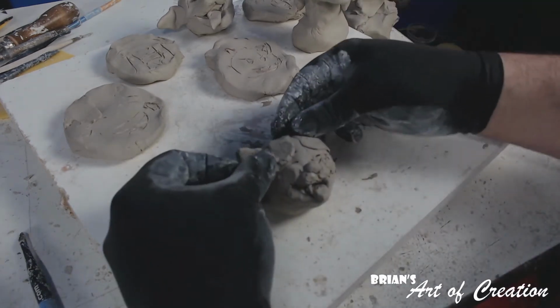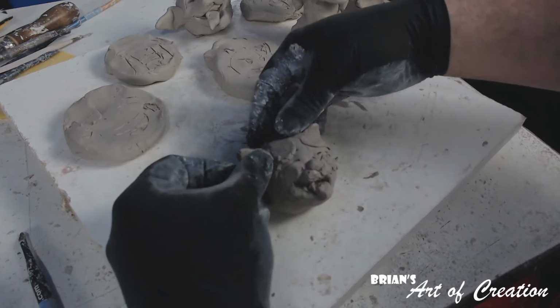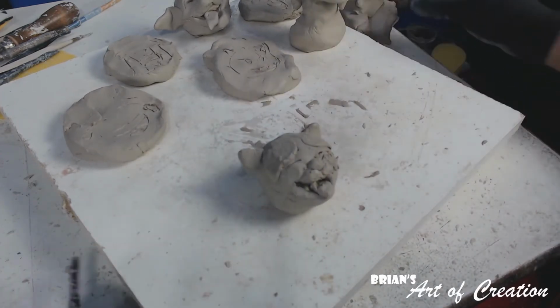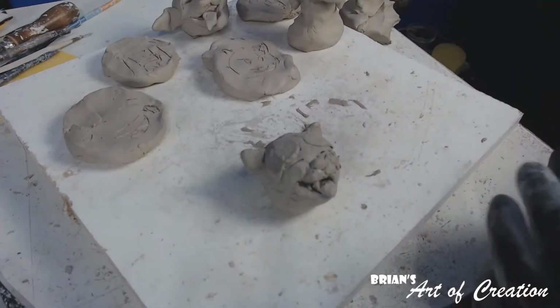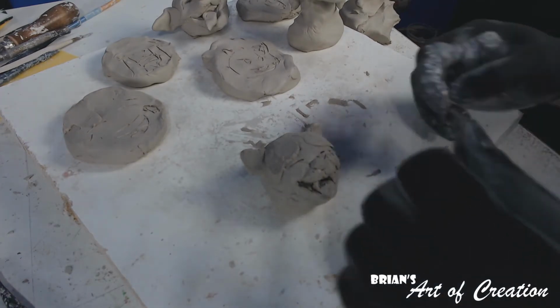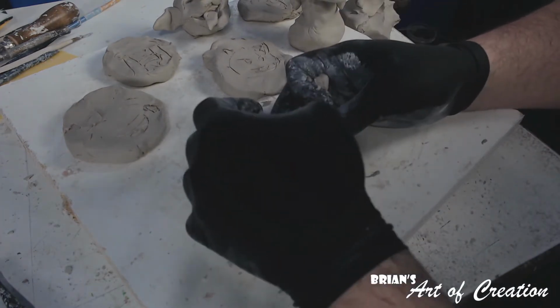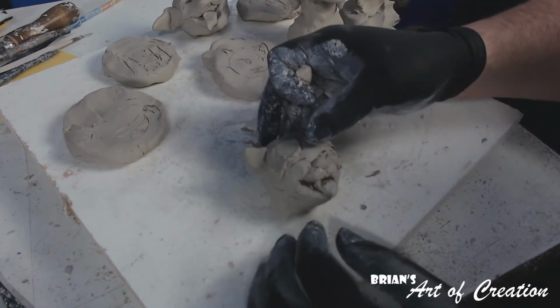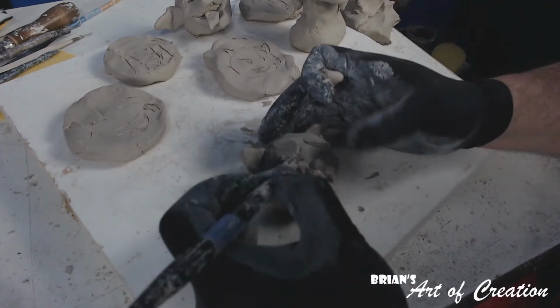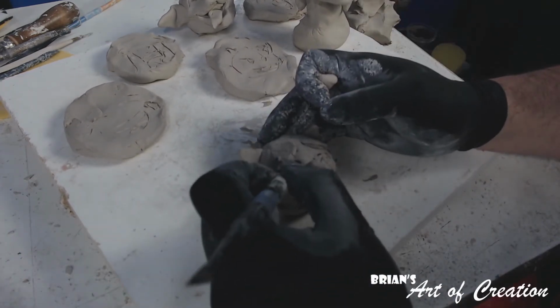But everybody figures out and falls into a flow of what scale, what characters, what animals, what subject matter, what clay they like and works best for them. So have fun discovering that for yourself.